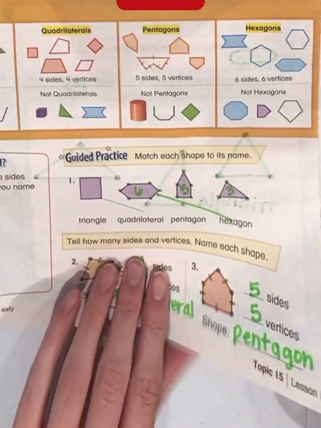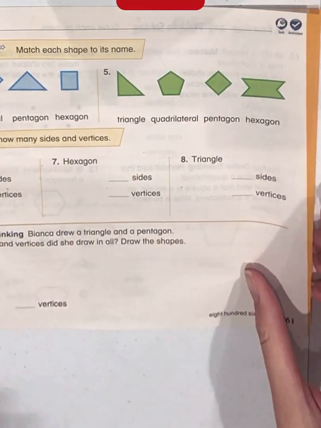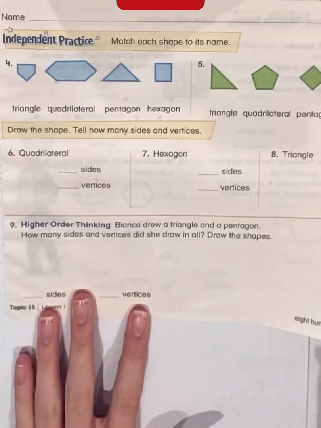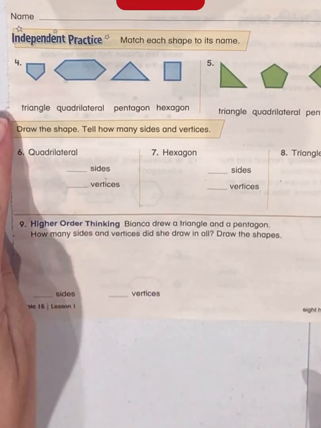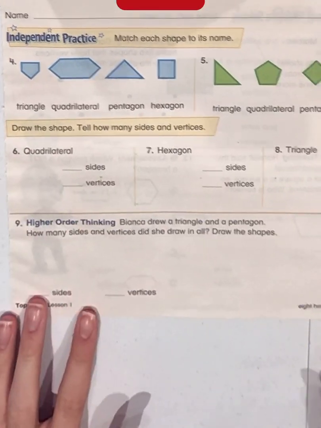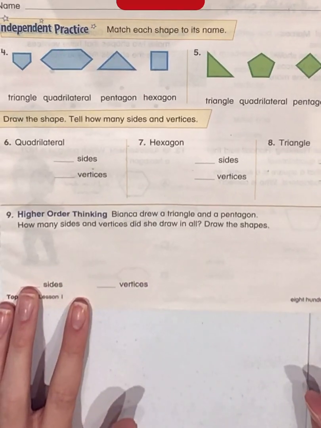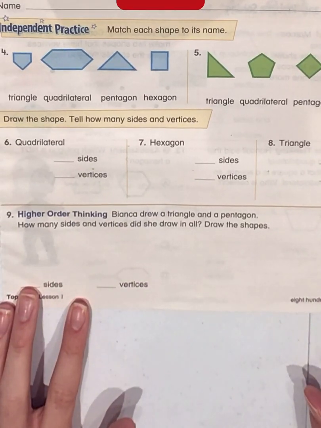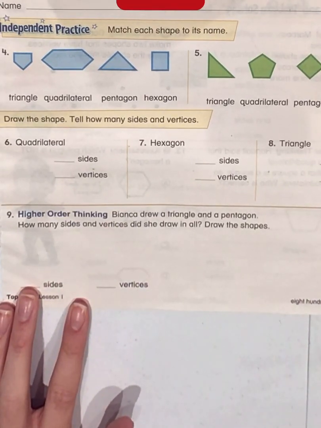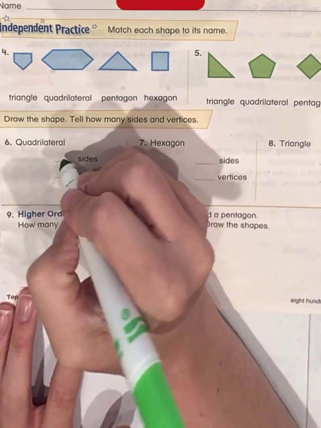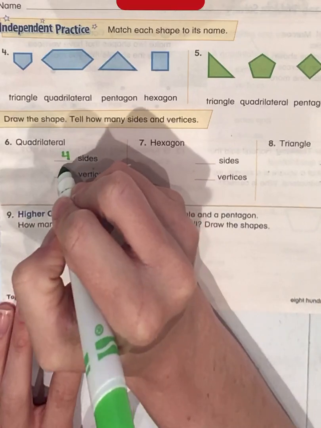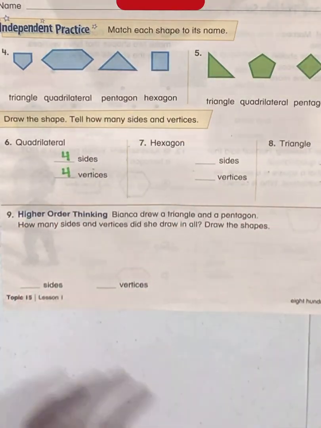All right. So if we look at your next page here, you're going to do some matching from the shape to its name again. On 6, 7, and 8, you're going to draw the shape. So if we're working backwards, if we know a quadrilateral has 4 sides and 4 vertices, you can draw any shape that has 4 sides and 4 vertices.